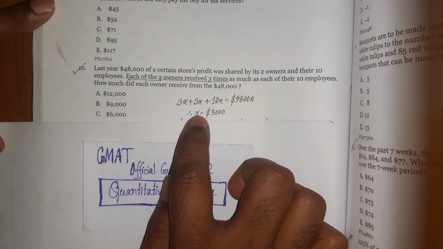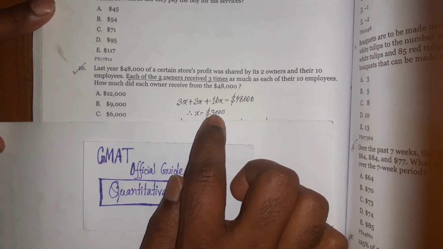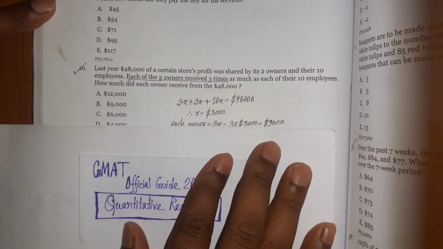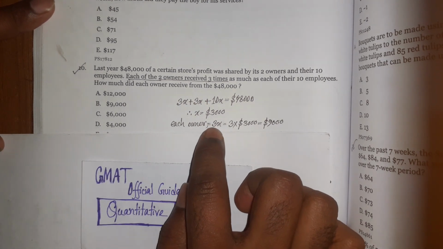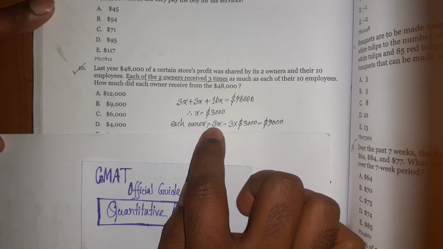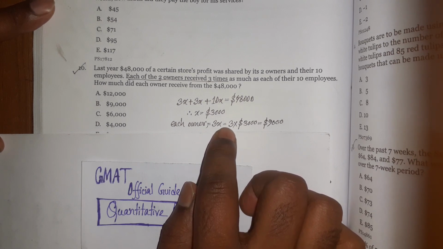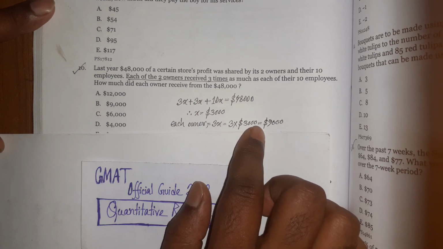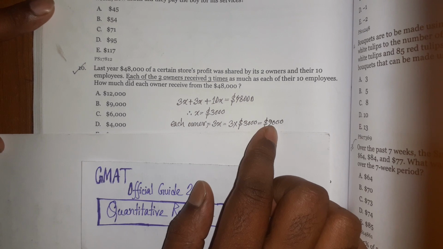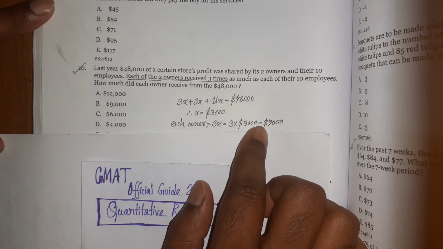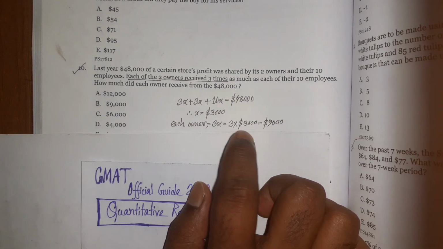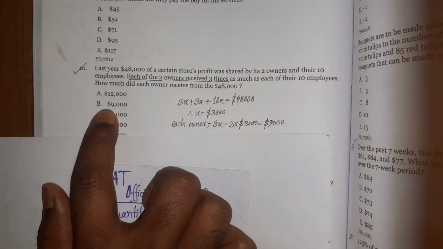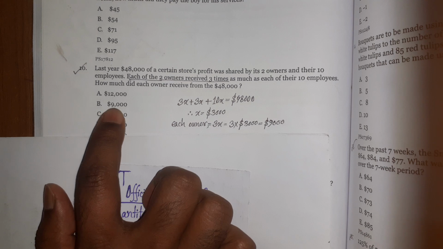So one employee gets $3,000 from the profit. So one owner receives thrice x, equal to thrice multiplied by $3,000. So the actual value is $9,000 for each owner. So the answer is option B, and the value is $9,000.